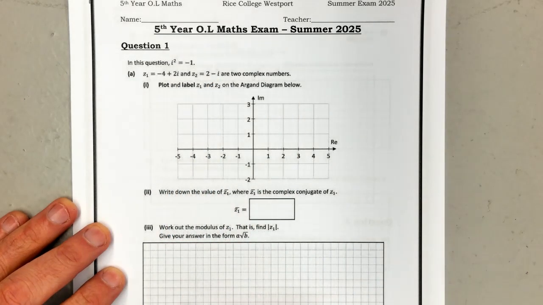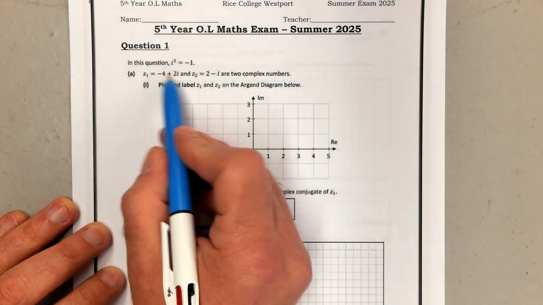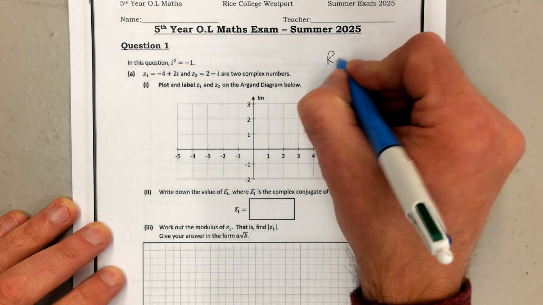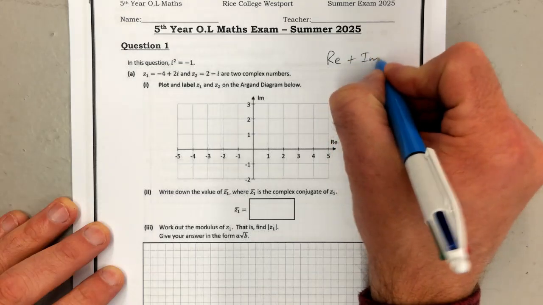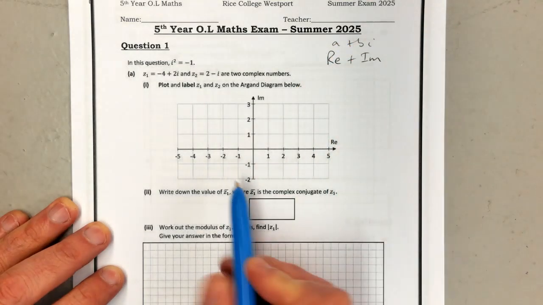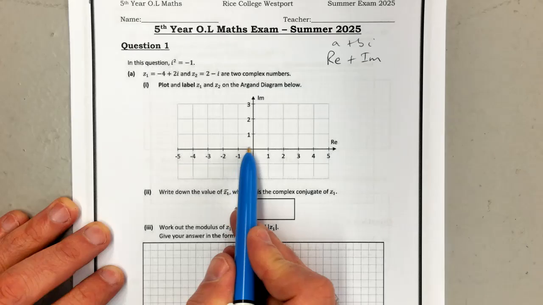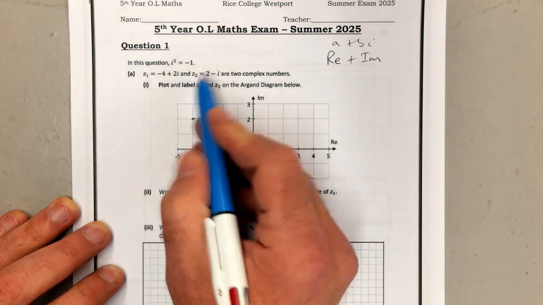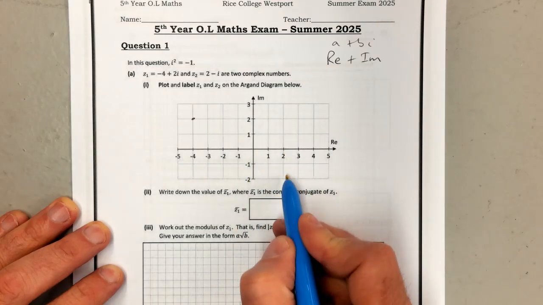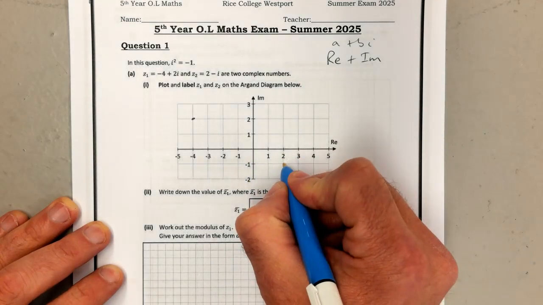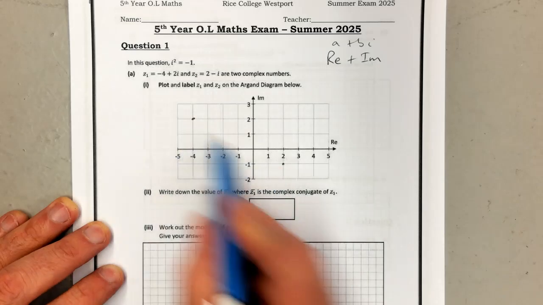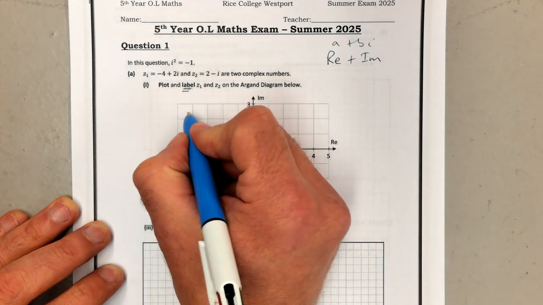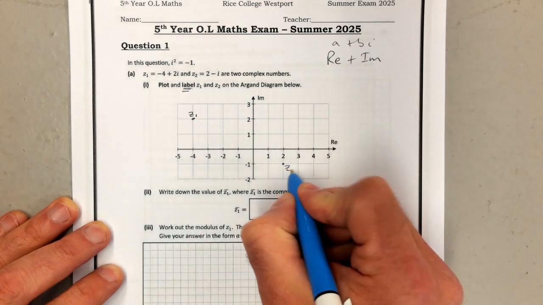So I'll show you the biggest mistakes that students make first of all. Minus 4 plus 2i, a complex number always takes the form of the real plus the imaginary, the a plus bi form. So out to minus 4, up to 2i, and they plot the dot, and then they go out to 2 minus i, out to 2, down to minus 1i, and they leave it like that. Already you're losing marks because you have not labelled your points. So that should be z1 and that should be z2.